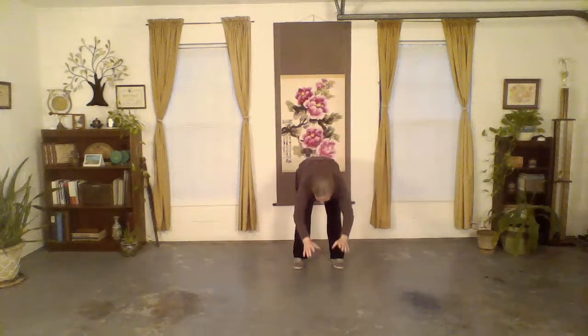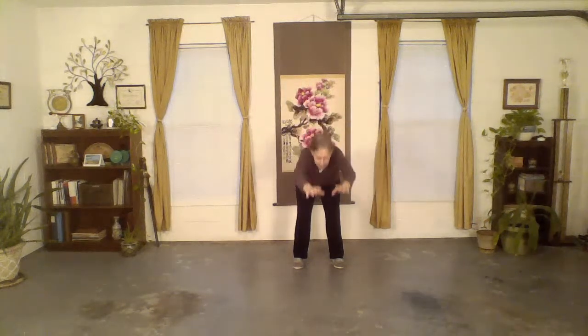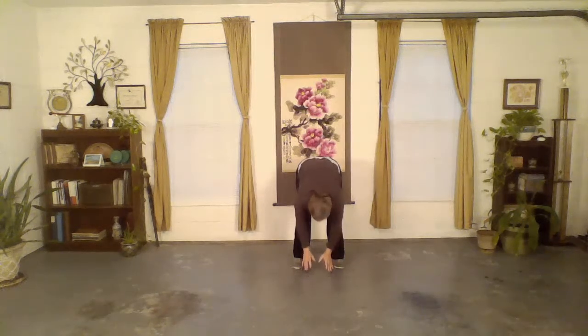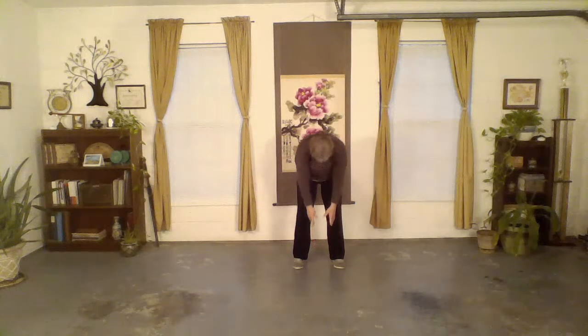Reach out. Roll up through the back. And extend. One more. And roll up. Reach up, elbows drop down, wrists, fingertips, hands return to your sides.